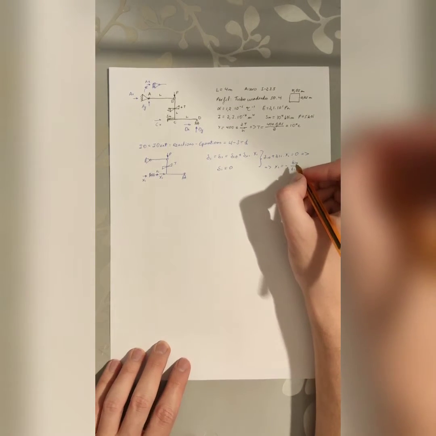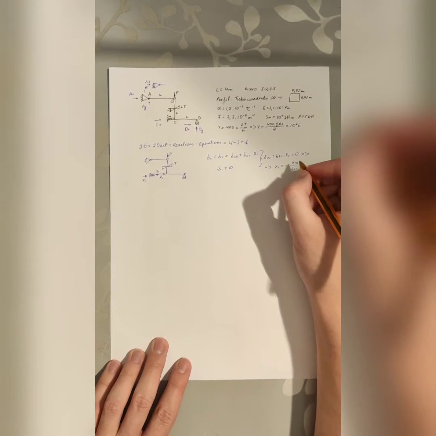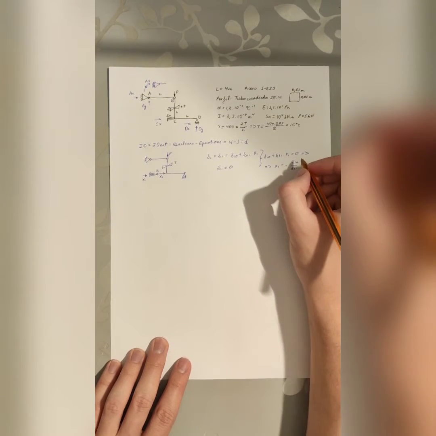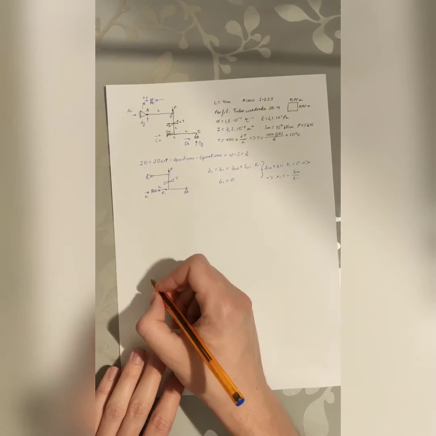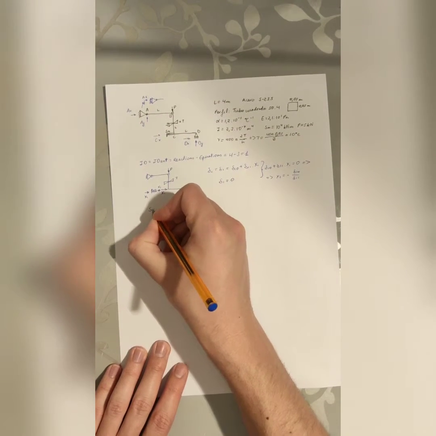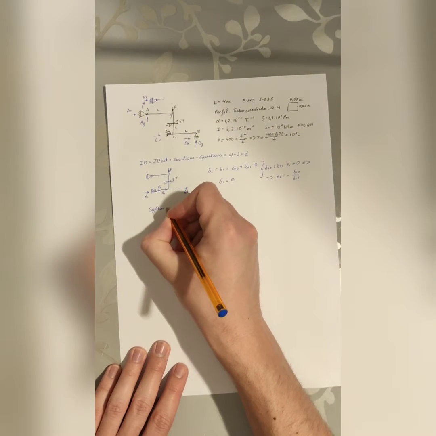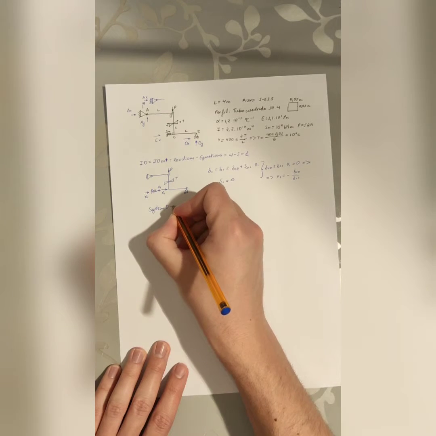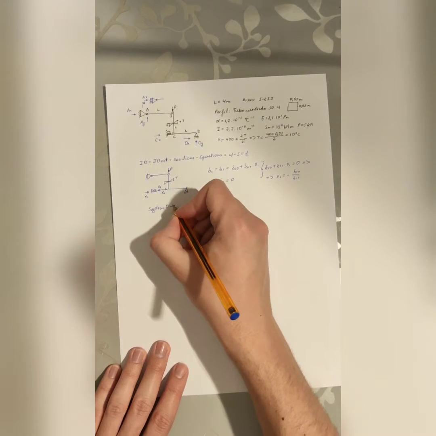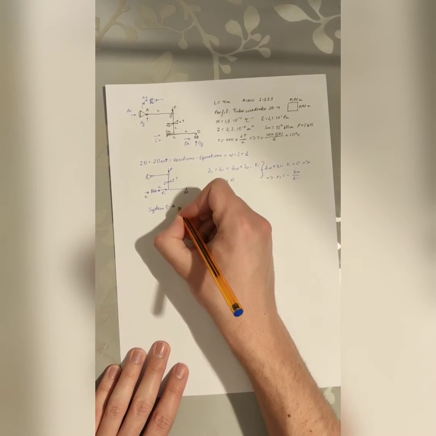Now, we have to create two different systems, the virtual and the real one. System 0 is when the external loading is applied.